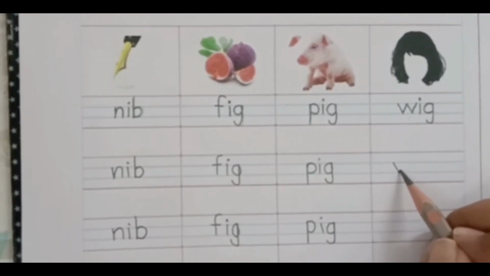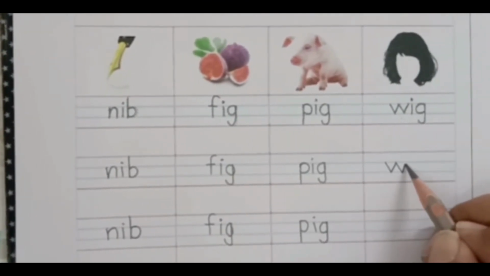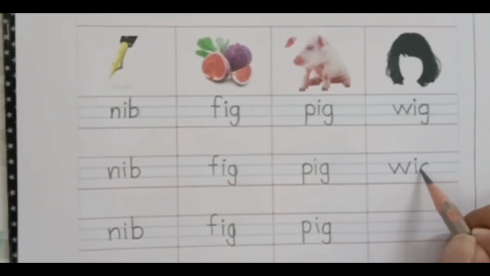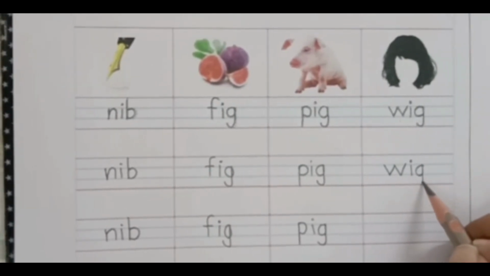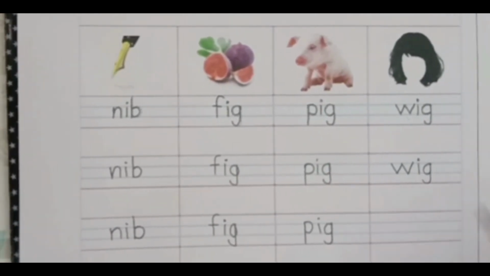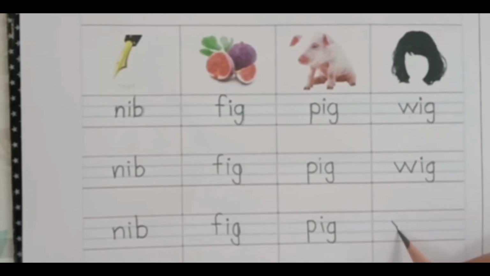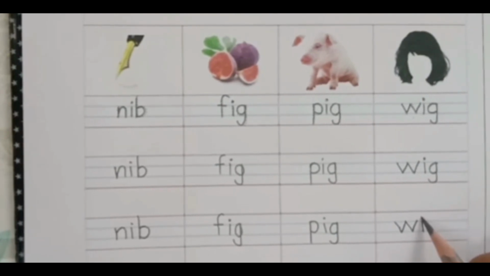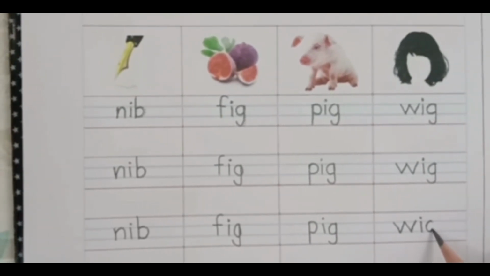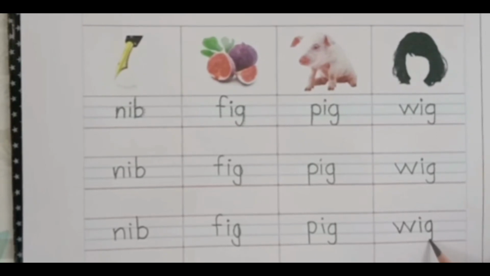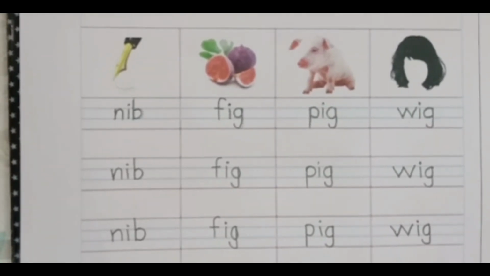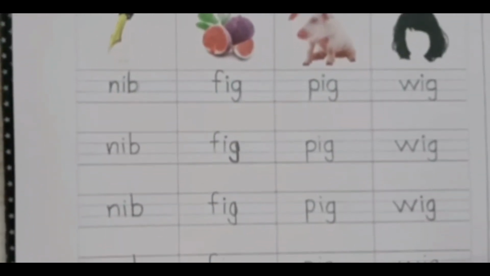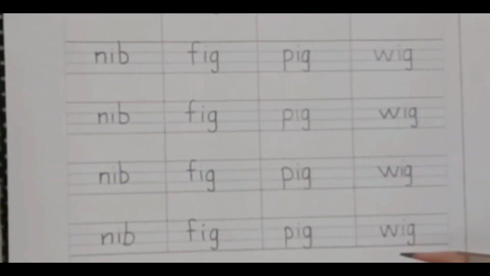Now we will write W. W says W. Then we will write I. I says E. And G. G says G. W, E, G, wig. Now again we will write W, I, G, wig. Children, this way you have to complete this page by yourself in your classwork book.